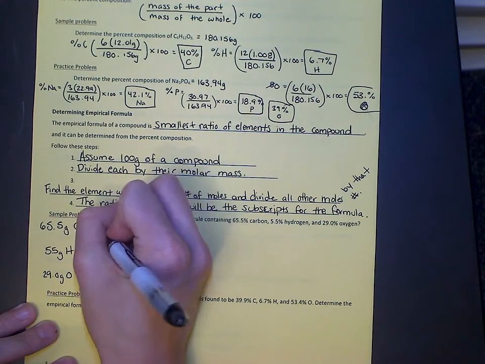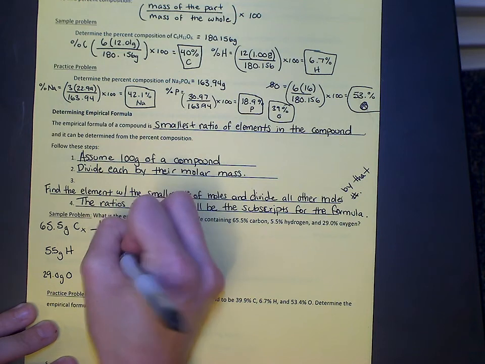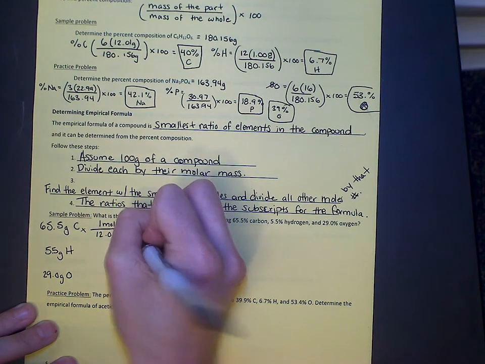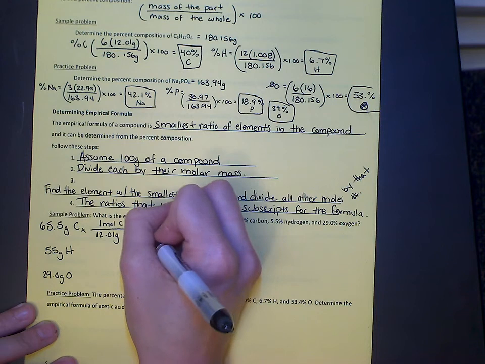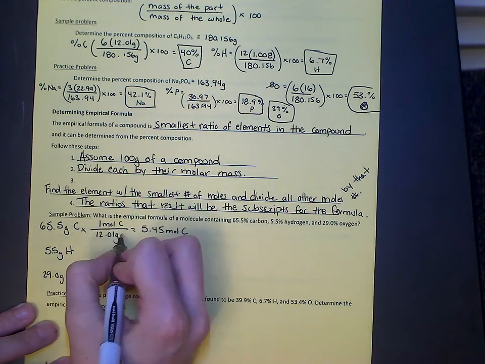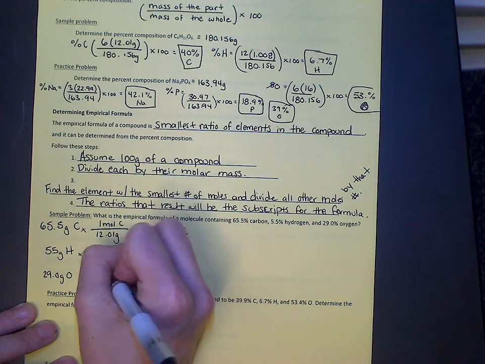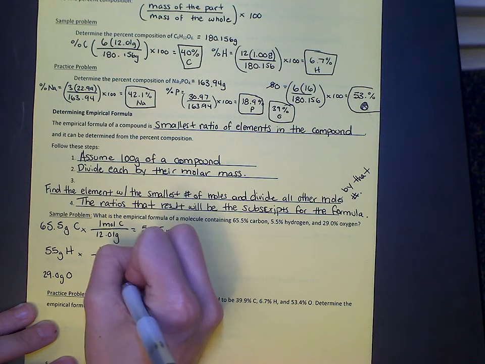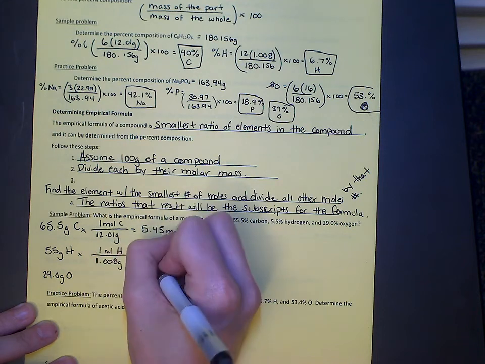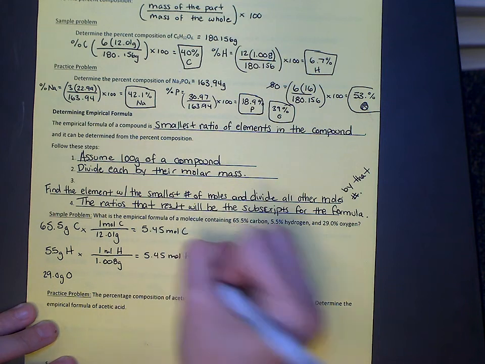So 1 mole of carbon weighs 12.01 grams, and that gets me 5.45 moles of carbon. And then here, 1 mole of hydrogen weighs 1.008 grams, and that gets me 5.45 moles of hydrogen.